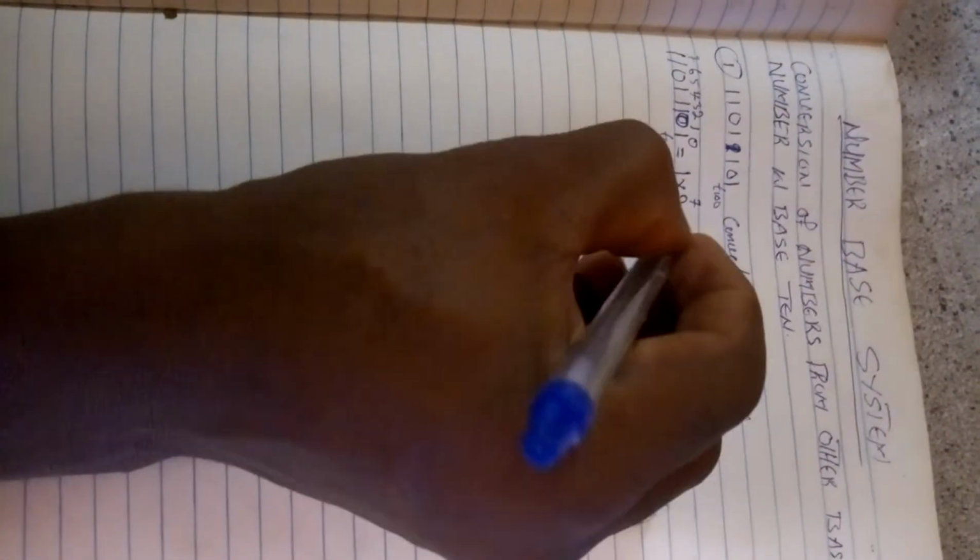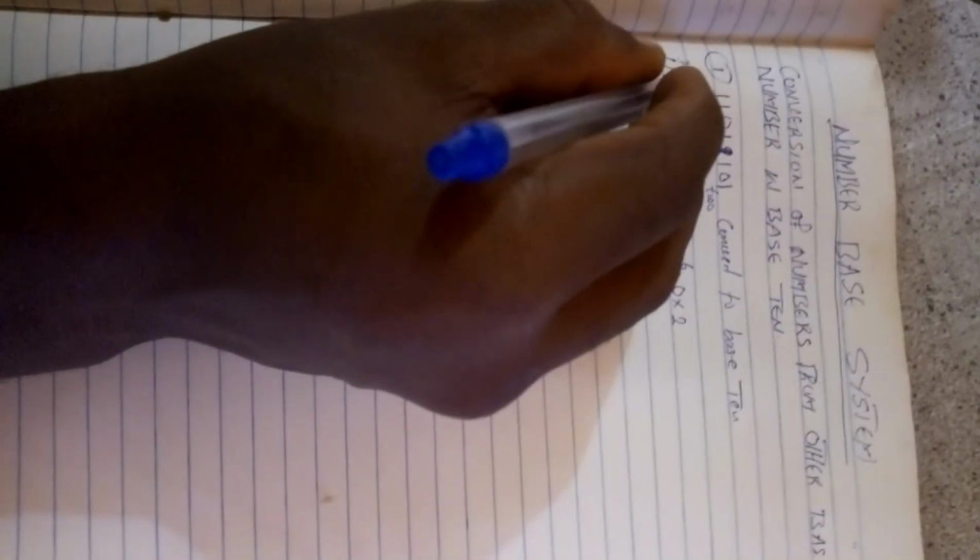Then you plus the next one here, times the base also. That's 1 times the base raised to power of 6. Do you get what I'm doing here now? Now you pick the next one here. You multiply 0 times the base raised to its power. We have plus 0 times 2 raised to its own power of 5. Do you get what I'm doing here now?